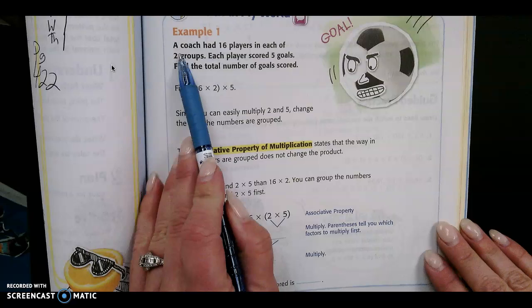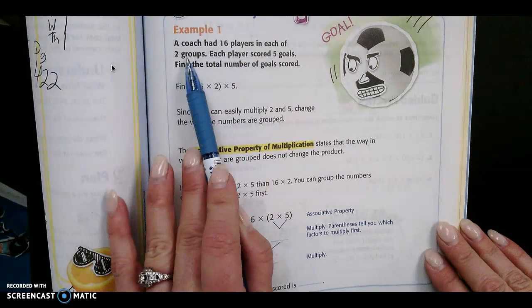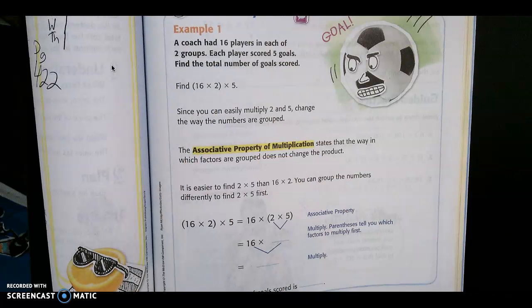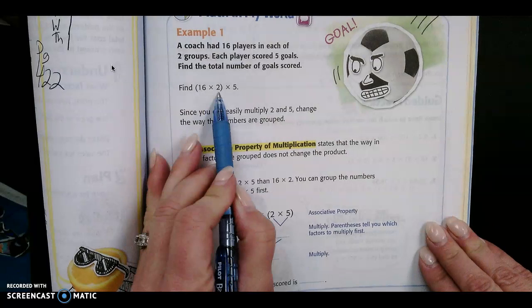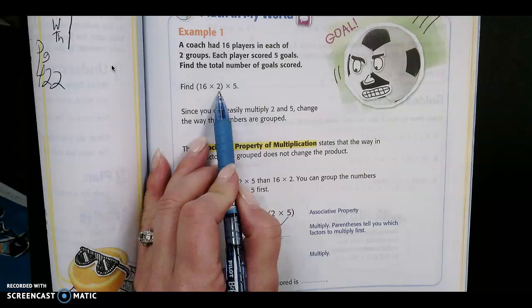And our example problem says a coach had 16 players in each of 2 groups. Each player scored 5 goals. Find the total number of goals scored. So they have 16 times 2. Why did they start their expression with 16 times 2? Where does that come from? Zoe.